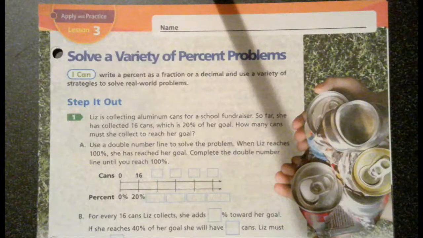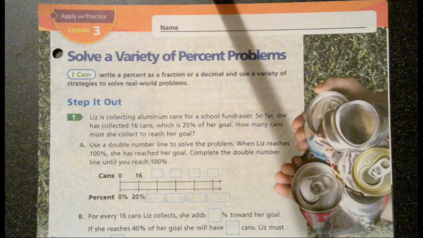Hey 6th grade, we are starting with lesson 3 from module 7, and the title of this lesson is Solve a Variety of Percent Problems. And as we see at the top of our page, our I can statement for this lesson is I can write a percent as a fraction or a decimal and use a variety of strategies to solve real-world problems. So we're going to start with our step it out that we have here on page 221. So make sure you're on page 221 of your textbook pages.